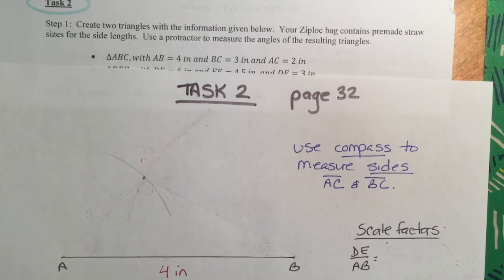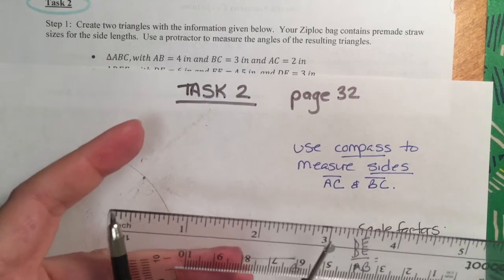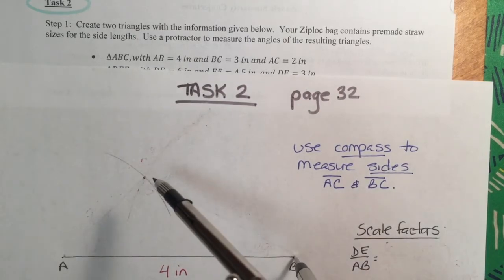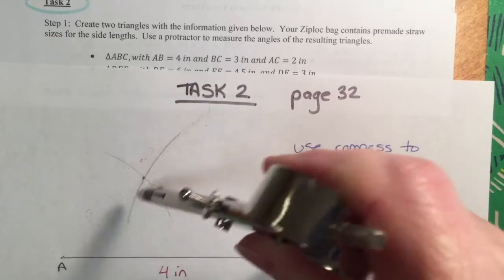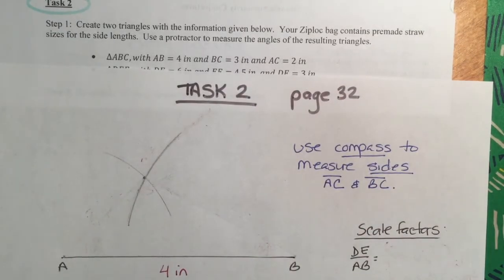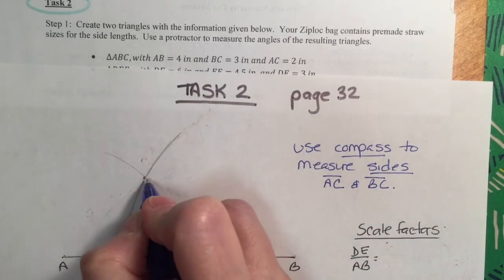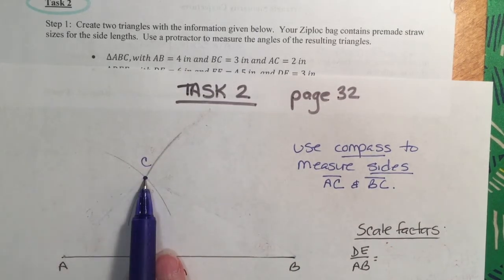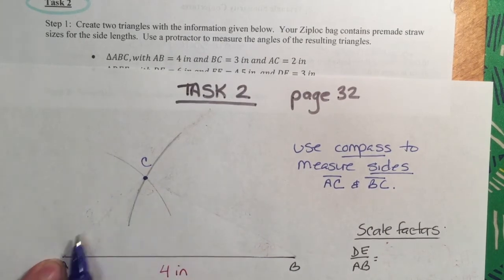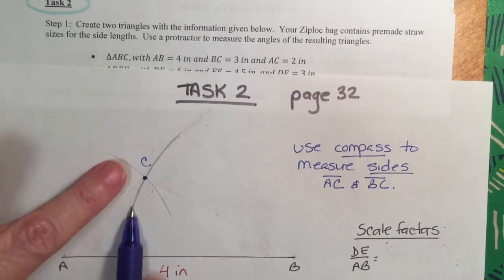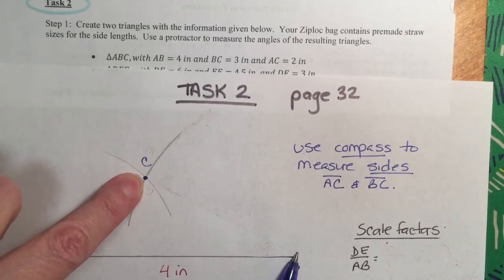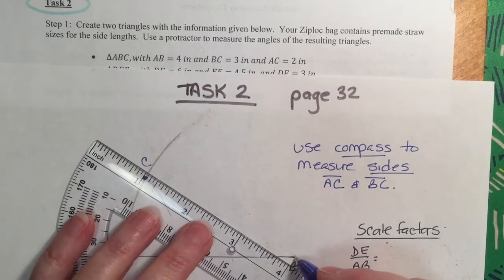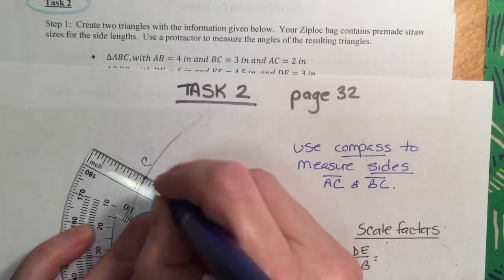Here's a compass that's exactly 3 inches. So I can use this to measure from point B. Here are all the points that are exactly 3 inches away from point B. And you know what? This one point where those two arcs cross is the only point that is exactly 2 inches from here, and it's on this set of points that's exactly 3 inches from there. So that is the point. That is point C.